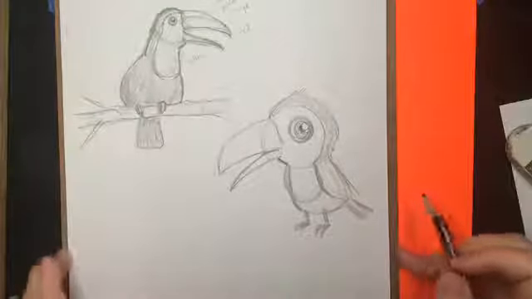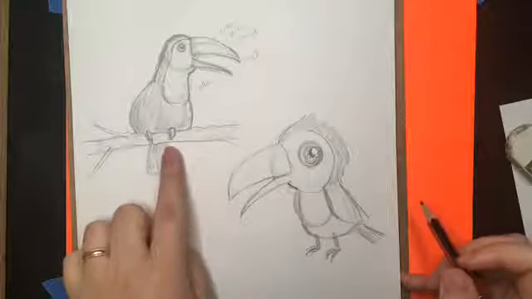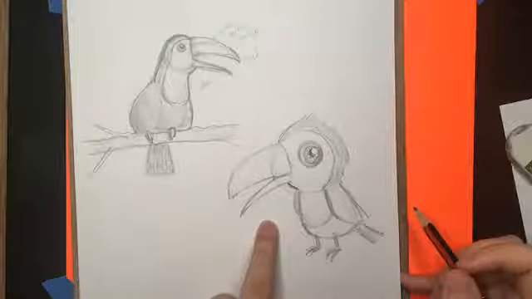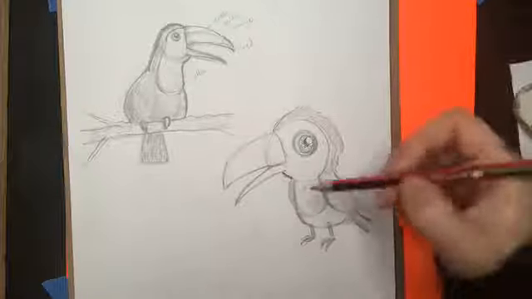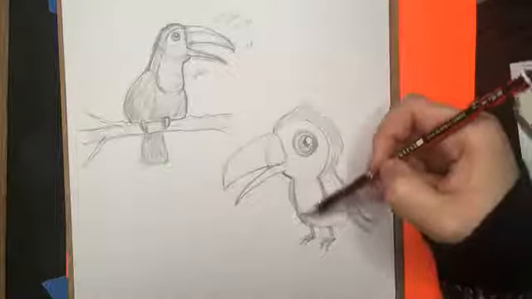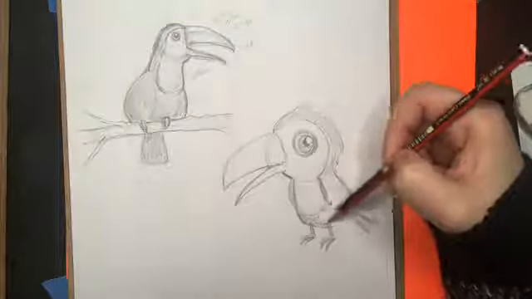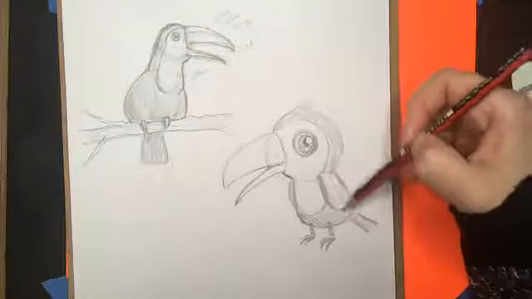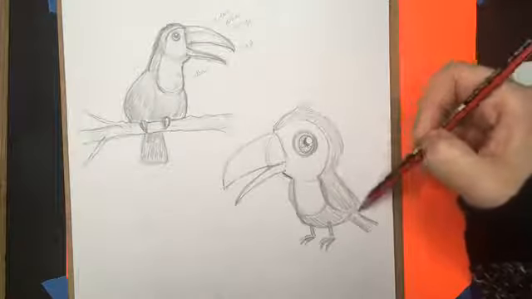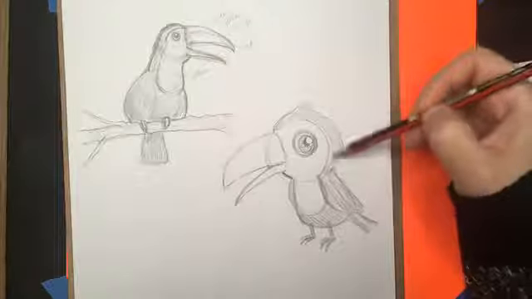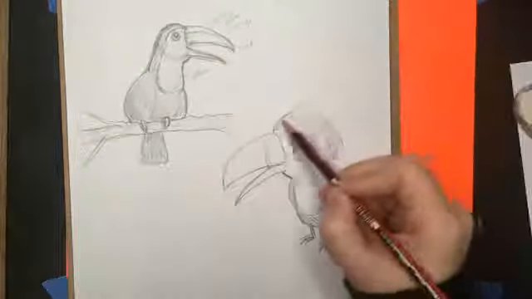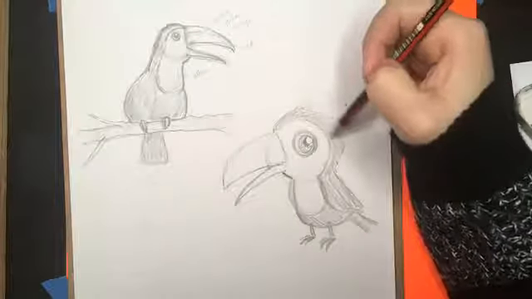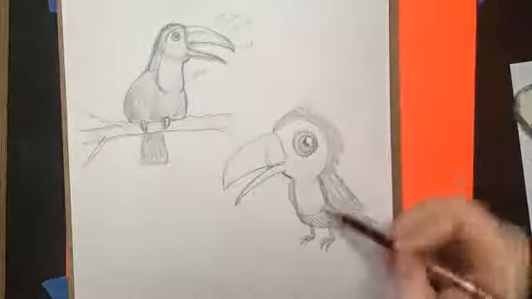So that's a more realistic toucan into a cuter, more cartoony toucan. But in both cases we use basic shapes. It's really helpful if you practice looking at reference pictures so you can identify the shapes, because once you know them, then you can figure out how you can change it and alter it to make your own kind of characters.